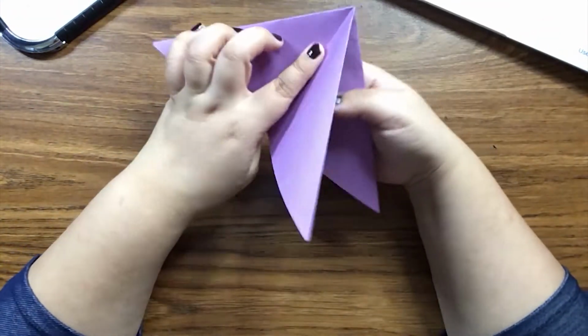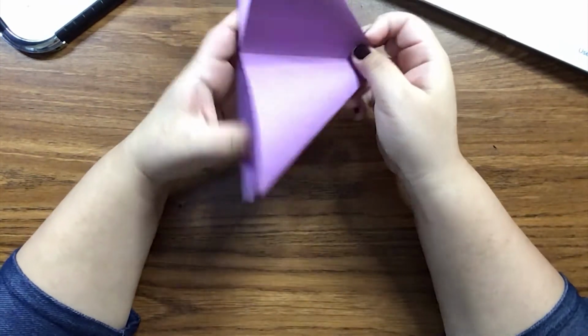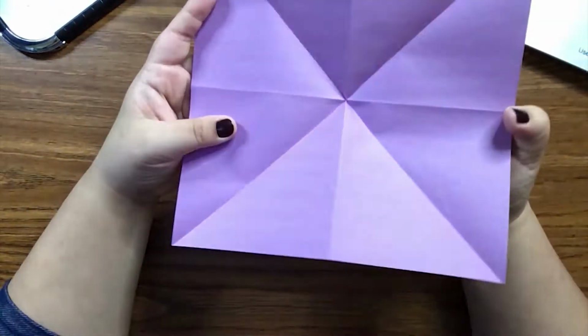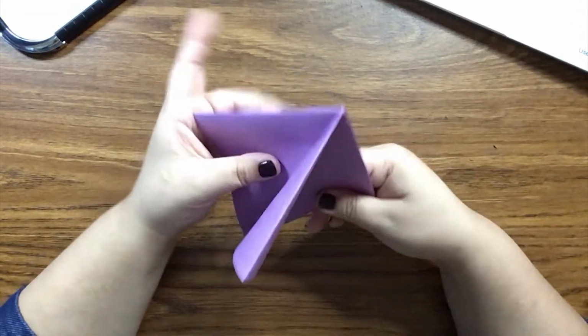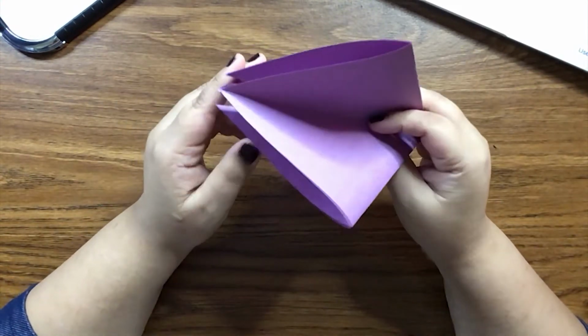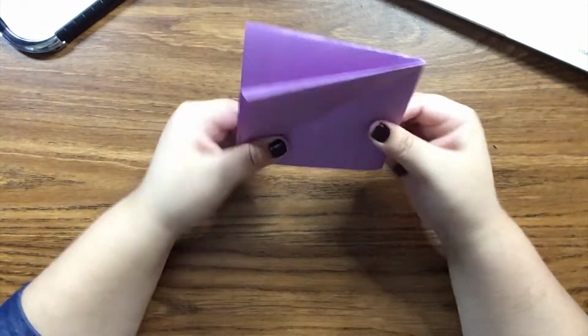You see I have a bunch of valleys. And when it's like this, you can only do triangles. So what I'm going to do is flip it inside out. And now I have valleys and peaks. Did that do anything? Well, it's a square now, not a triangle.